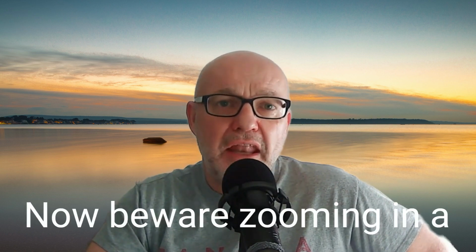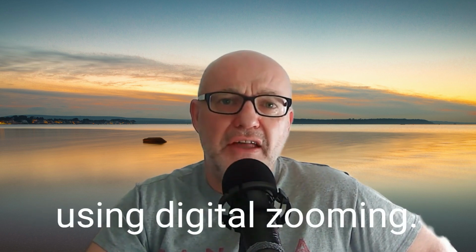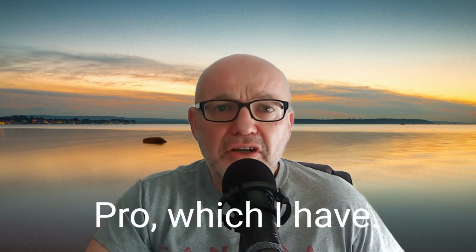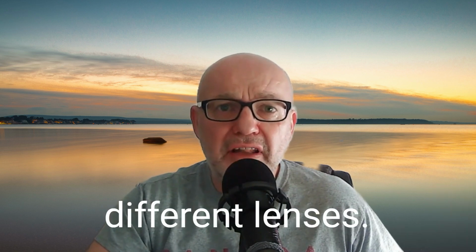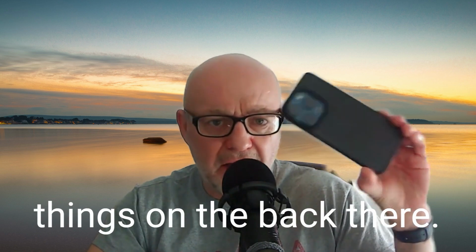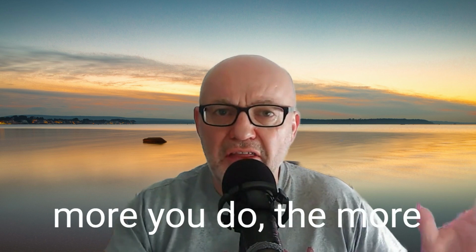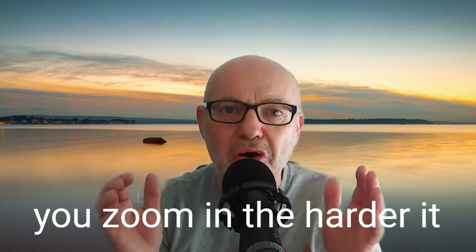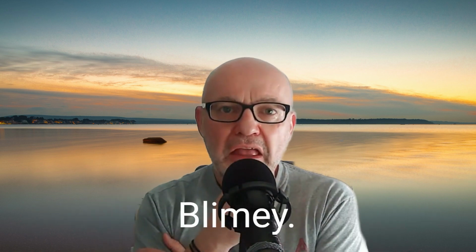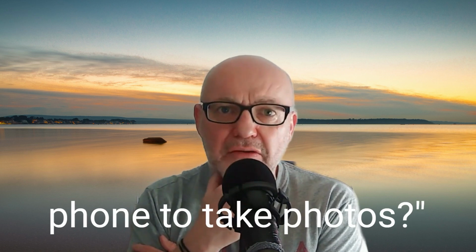Now, beware zooming in a lot, as there is a difference between using different focal lengths and using digital zooming. The iPhone 15 Pro, which I have, has 3 different lenses. I think it's got 3 different lenses. Yeah, there's 3 of them things on the back there. And it's also got the ability to zoom in more, but that's digital. And the more you zoom in, the harder it gets to get a sharp photo. Blimey, that was a long section on what if I use a phone to take photos.